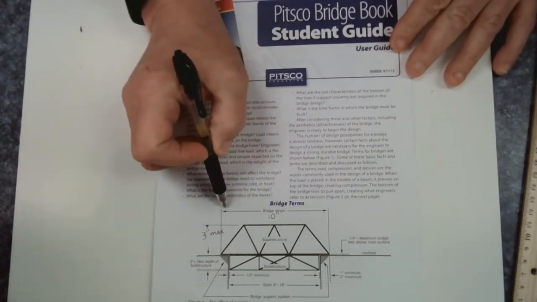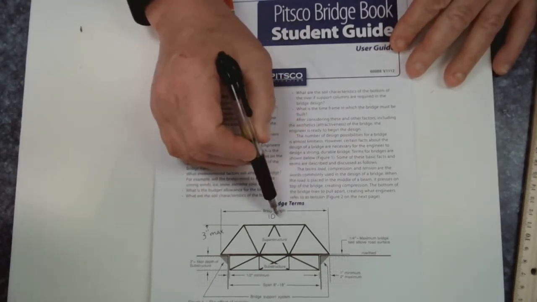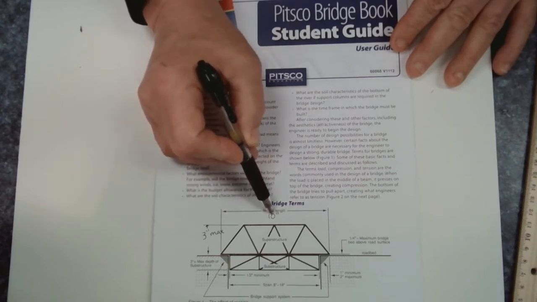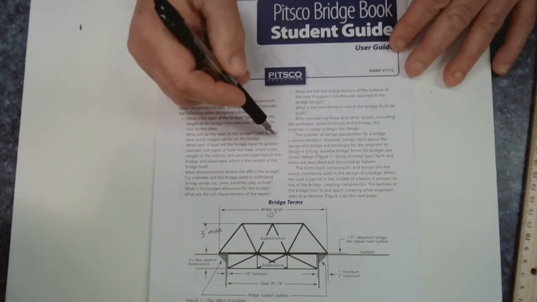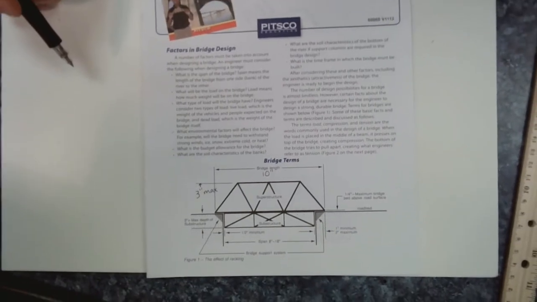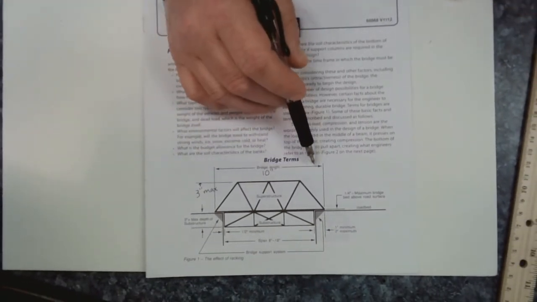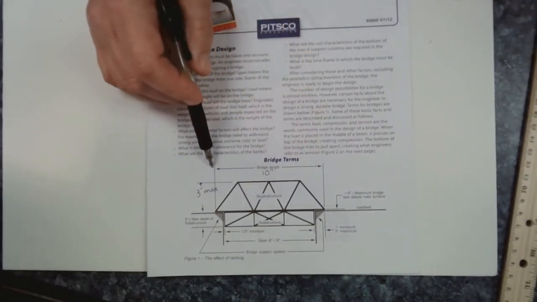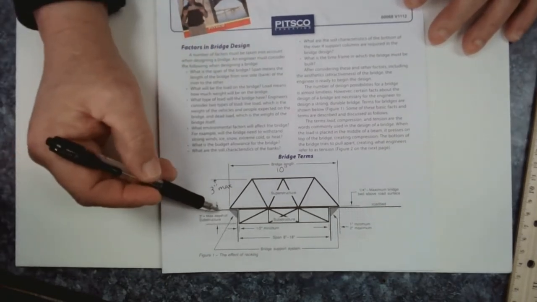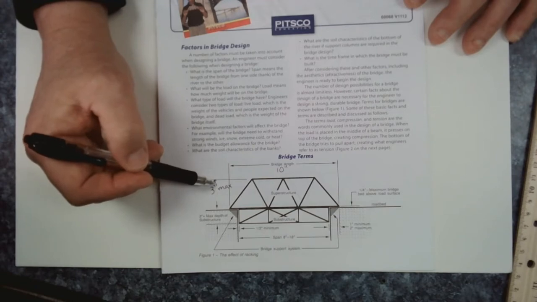The width of the bridge for this project is going to be 10 inches. So you're going to write 10 inches. The double quote is the symbol for inches, a standard symbol for inches. So 10 inches is the overall width of the bridge. You're going to do a 3-inch maximum height.